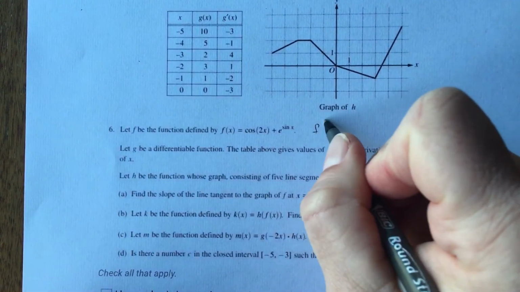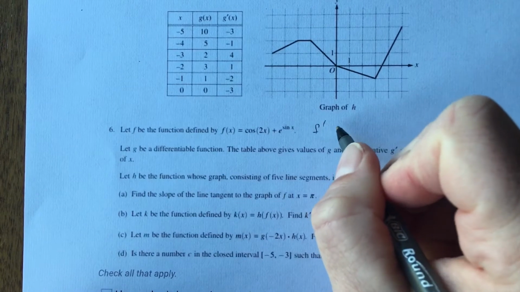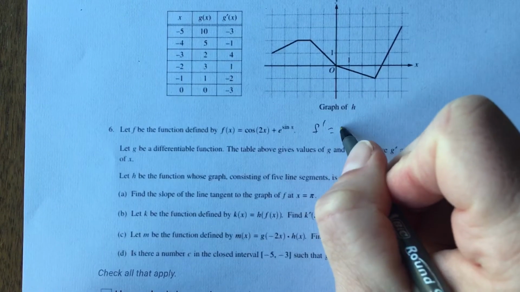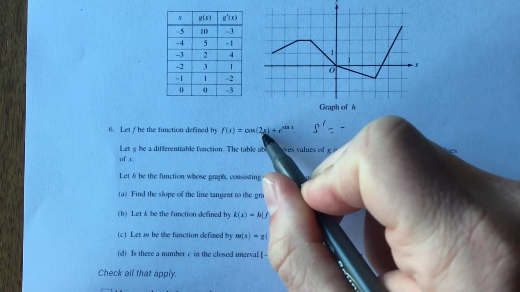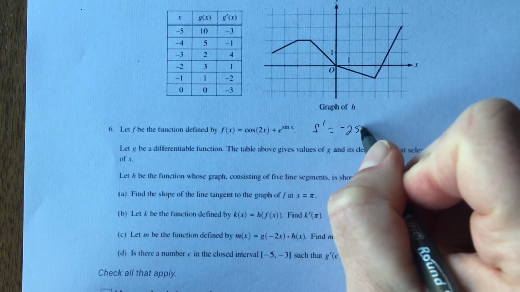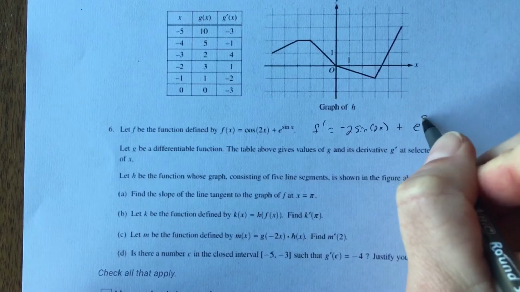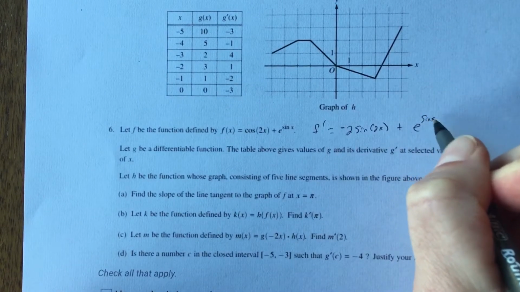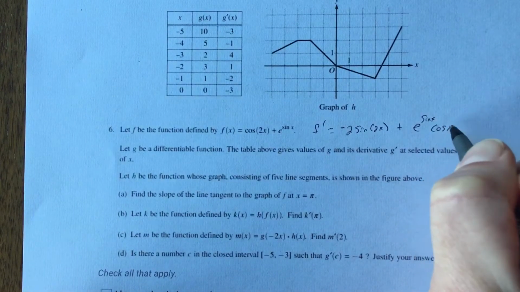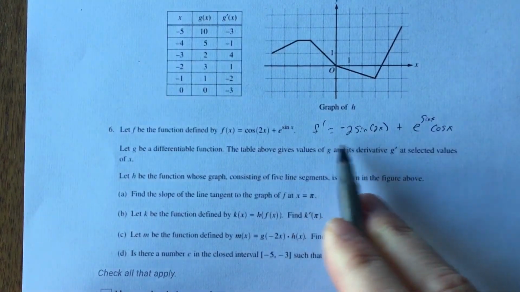So we first have to take the derivative of f, which is negative sine 2x times 2, so negative 2 sine 2x, plus e to the sine x times the derivative of sine, which is cosine x. Okay, so that's our derivative of f.